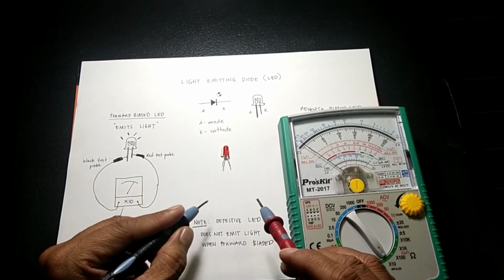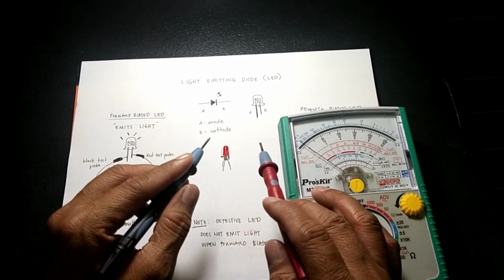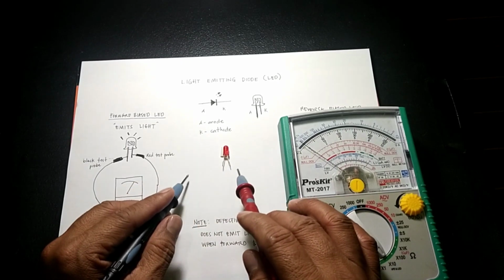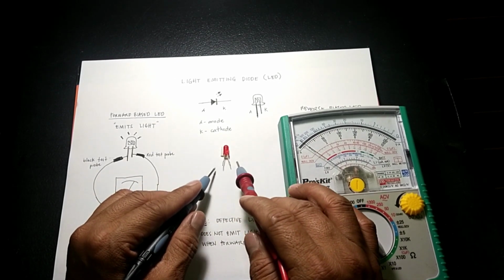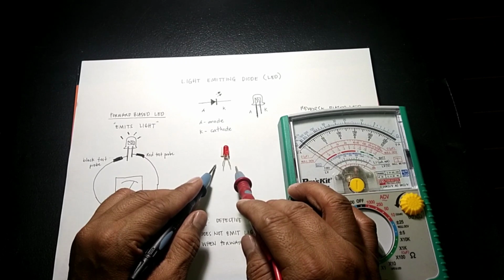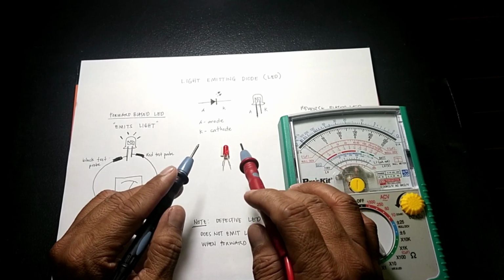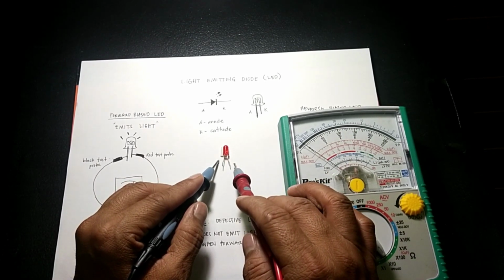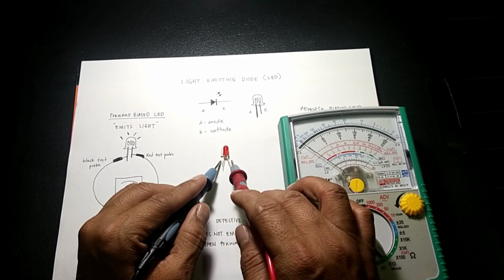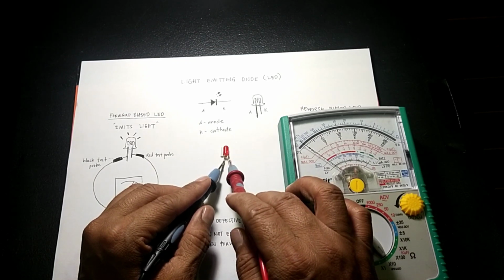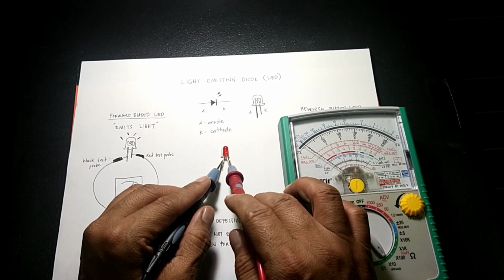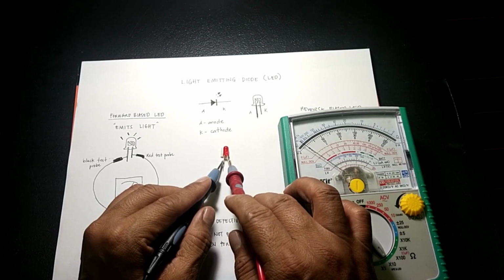This time we do not know where the anode and the cathode terminals are, because the terminals have the same length. So all we have to do is place these test probes onto the terminals of the LED. As you can see, there is no light. So in this case, it is probably in reverse bias.